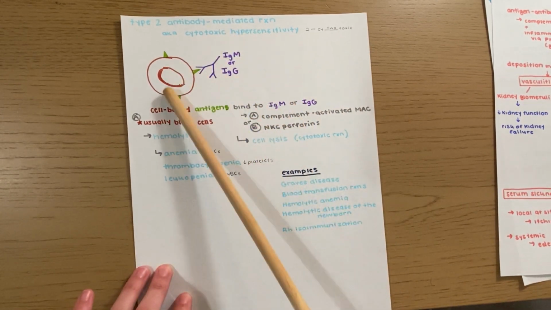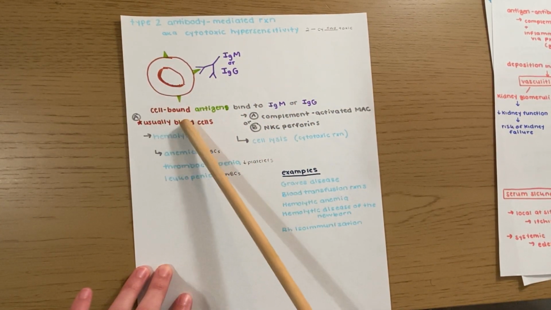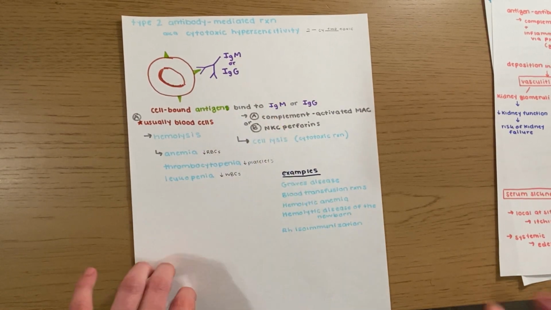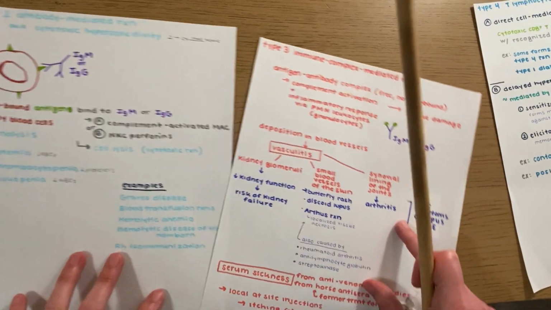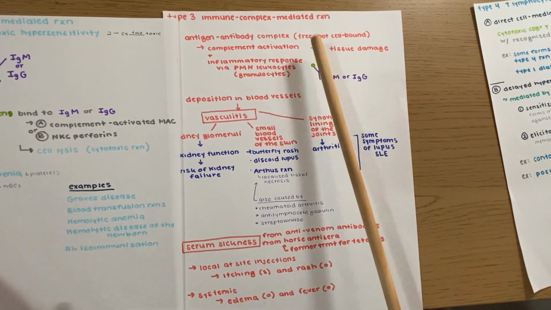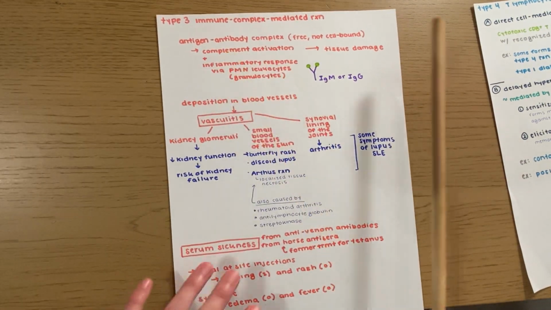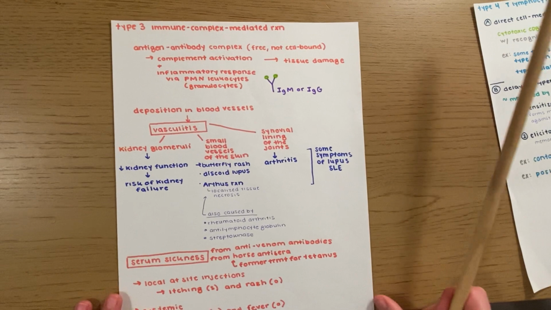So type 2 involved cell-bound antigens, whereas type 3 will have free antigen-antibody complexes.